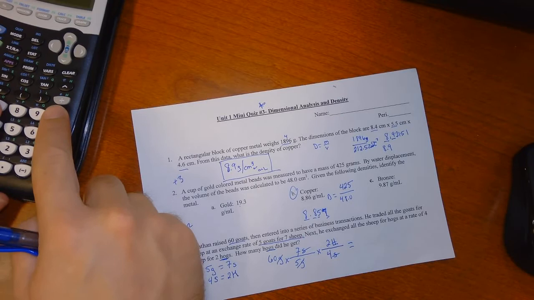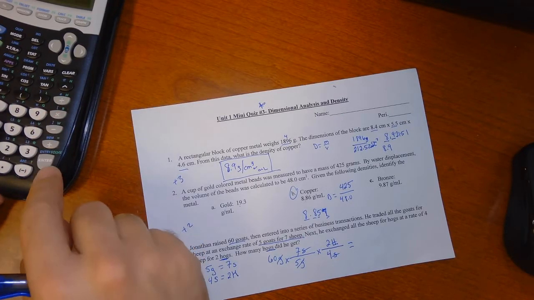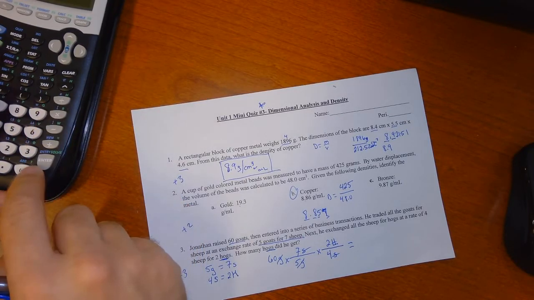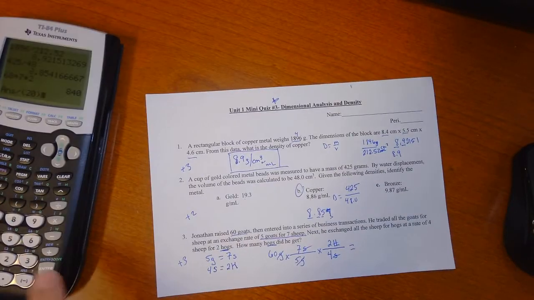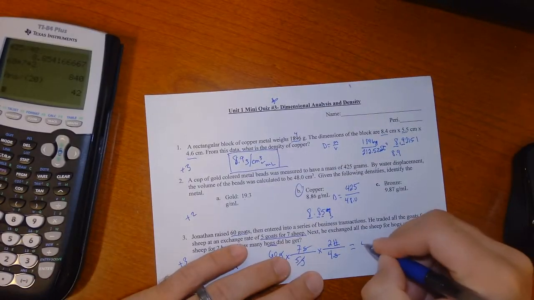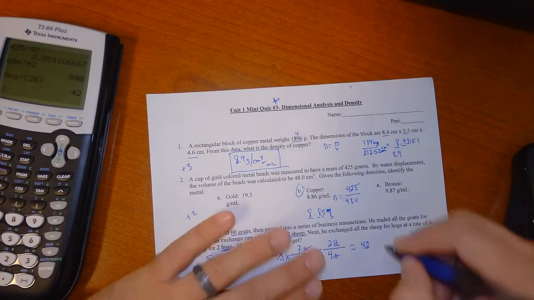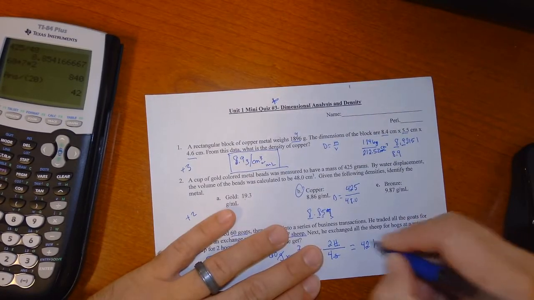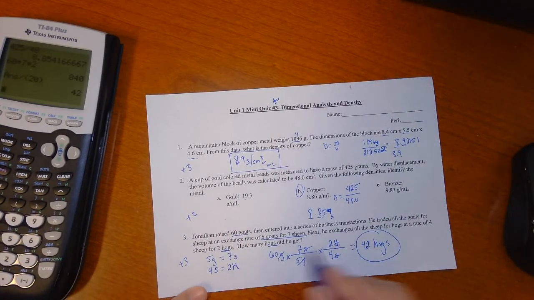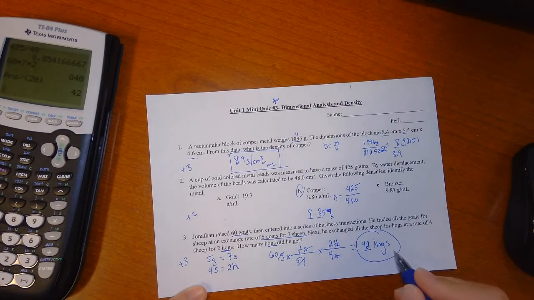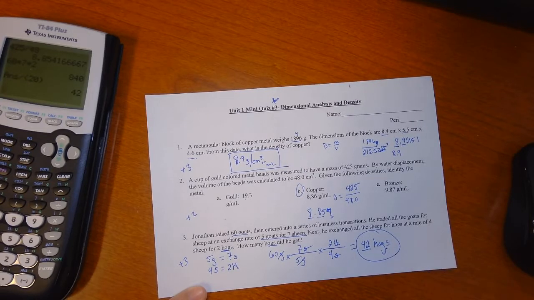So now I just do the math. 60 times 7 times 2, divided all that by 20, because 5 times 4, and I get 42 hogs. Okay, so you got a point for the right work, a point for the right number, and then a point for the right label. Okay, I hope that helps.